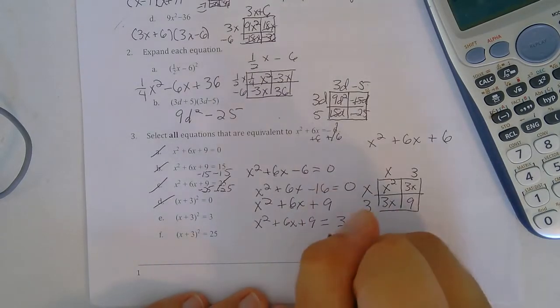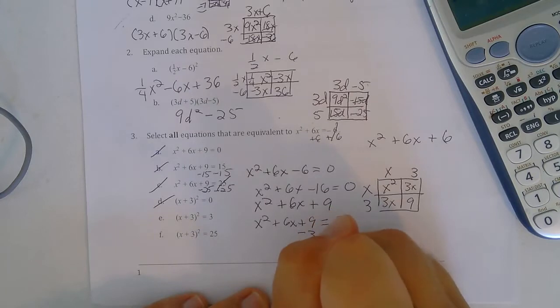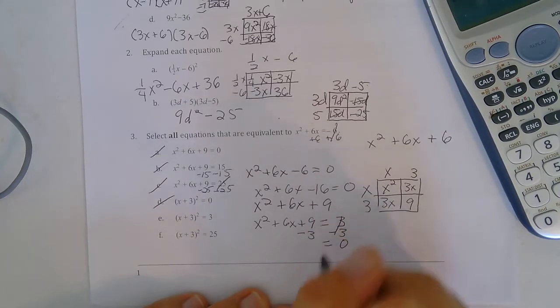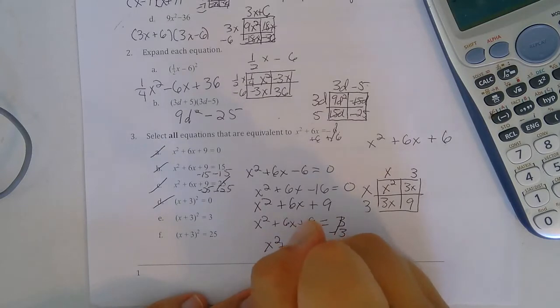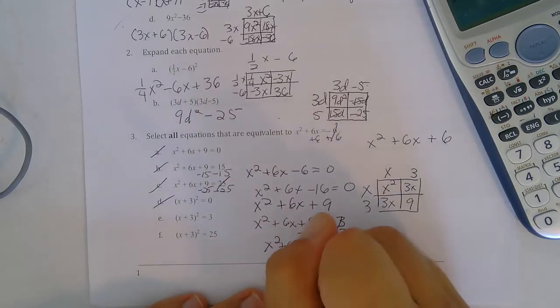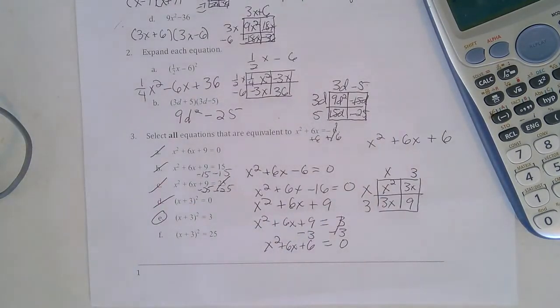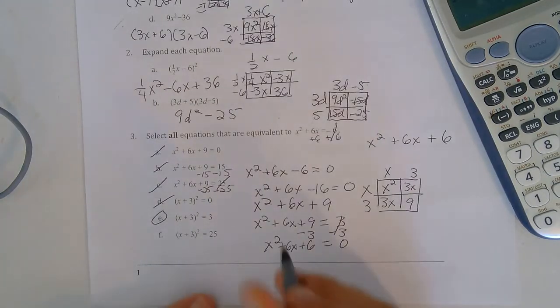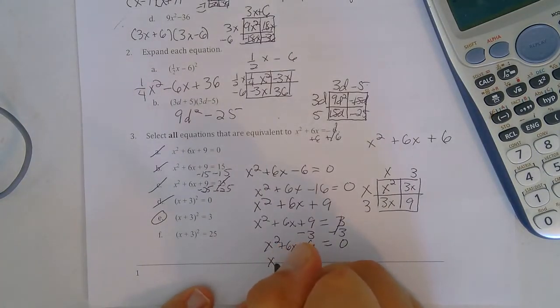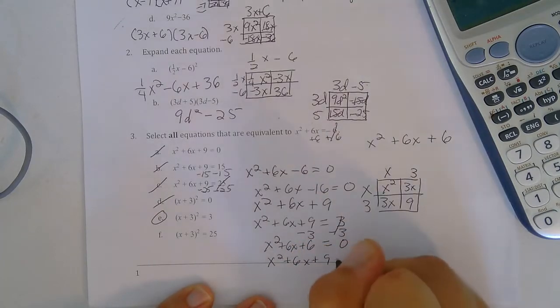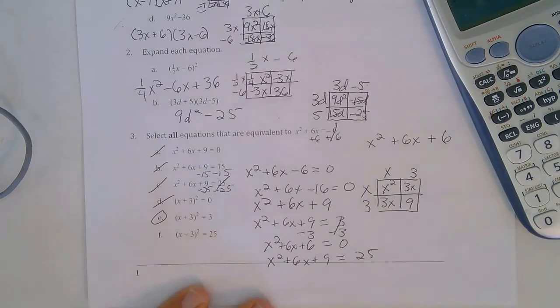So now to put that in standard form, I'm going to subtract 3 from both sides. So we get x squared plus 6x, and then 9 minus 3 would be plus 6 equals 0. So this is true. And then on here, what I can do is do x squared plus 6x plus 9 equals 25.